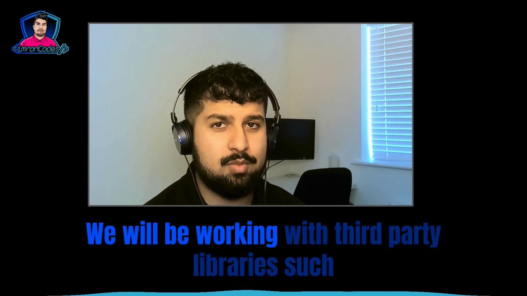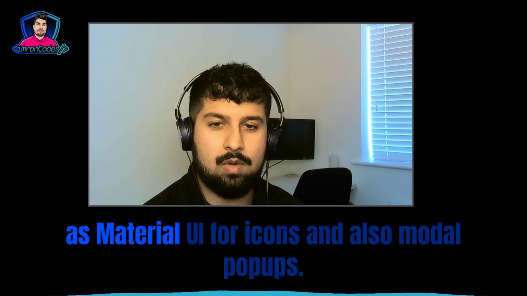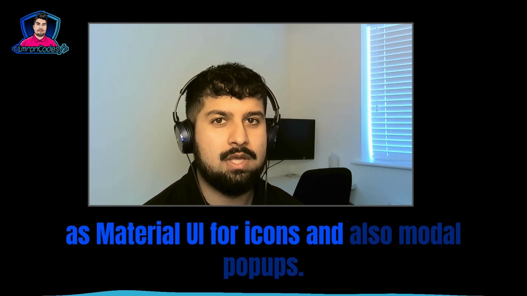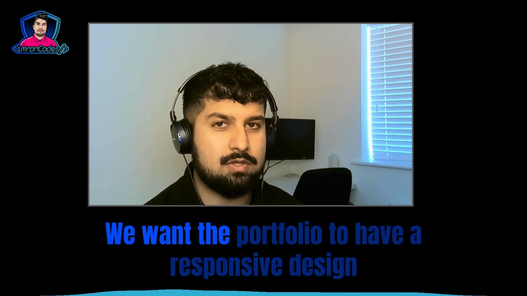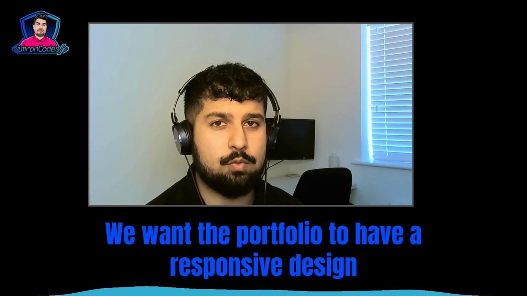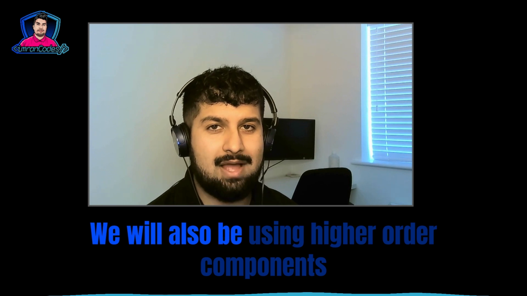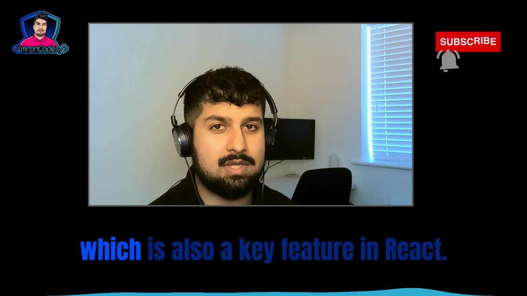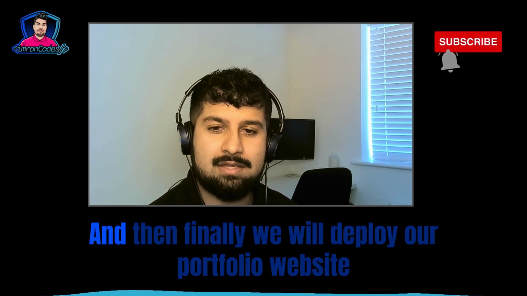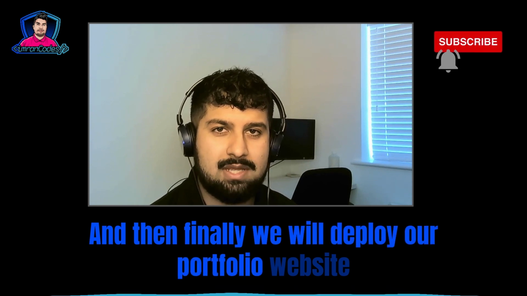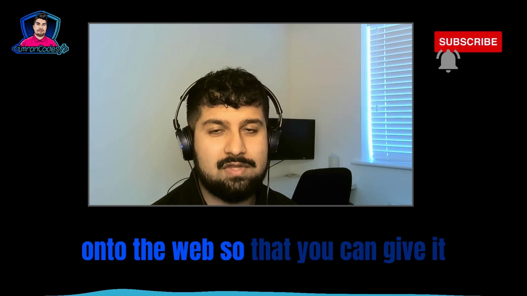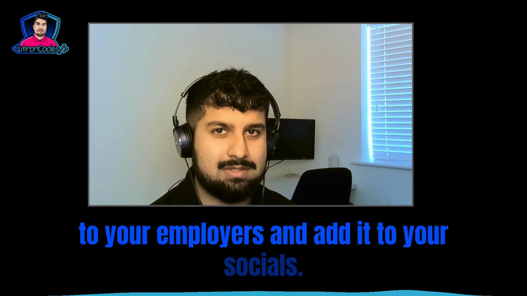We will be working with third-party libraries such as Material UI for icons and also Modal pop-ups. We want the portfolio to have a responsive design, so we will be using Flexbox in this build. We will also be using higher order components, which is also a key feature in React. And then finally, we will deploy our portfolio website onto the web so that you can give it to your employers and add it to your socials.